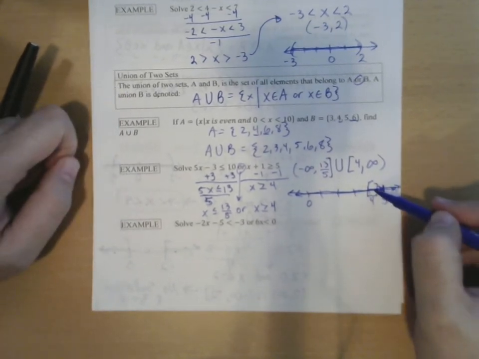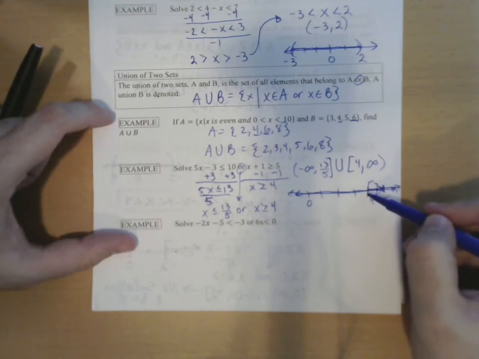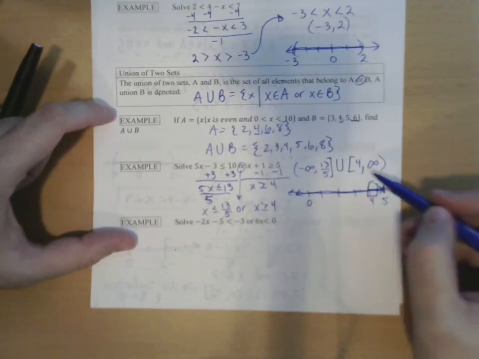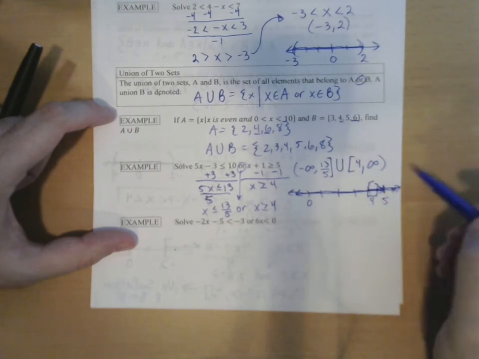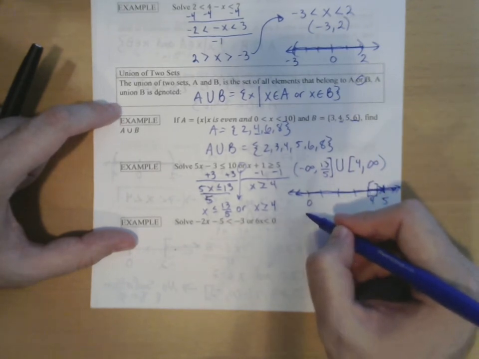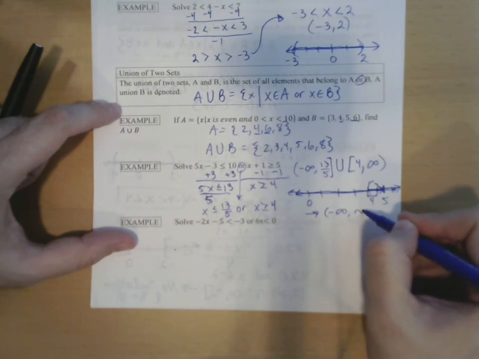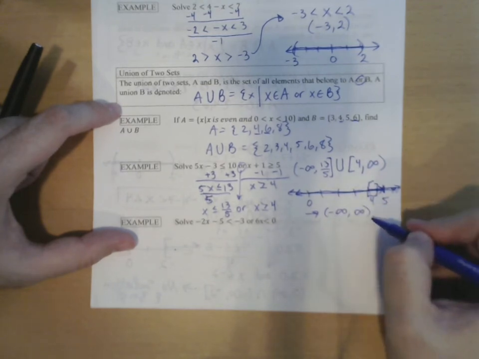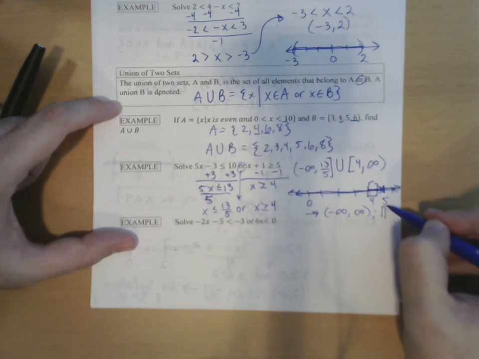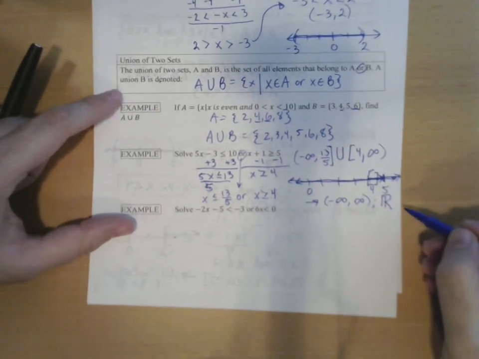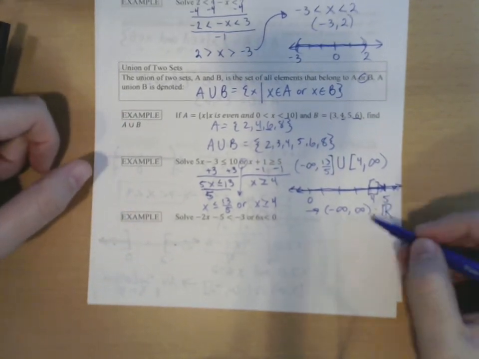Well, since this thing is to the left, this interval starts to the left of this one and goes right, and this one starts to the right of this one and goes left, this actually is equivalent to all real numbers, negative infinity to infinity. Or the symbol for that, because math loves its symbols, is this weird looking R with the extra leg in it.